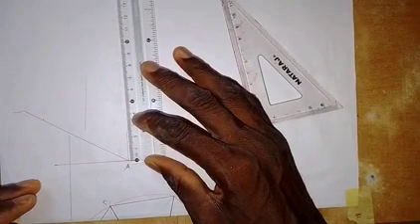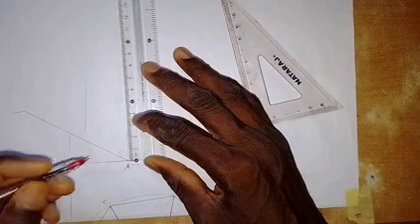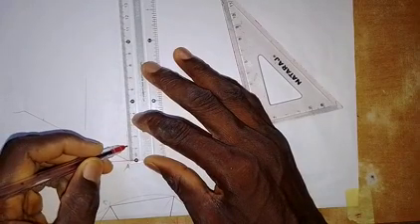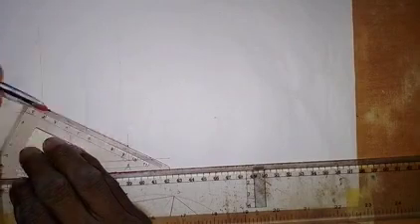I think I should be able to get this 12.5, between 12 and 13. Now at this point I'm going to draw a vertical line. Then here we draw a line with the 30-degree set square in this direction.